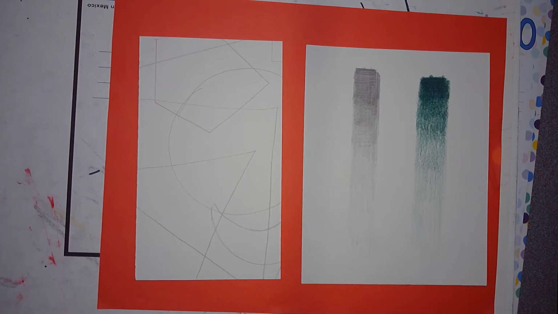Okay, for this next part of our project, we are going to be using the element of value. So if we think back to what we learned in the beginning of the year about the 7 elements of art, we learned that value is one of them. And value is how light or dark something is.